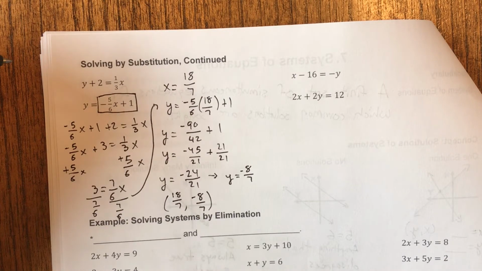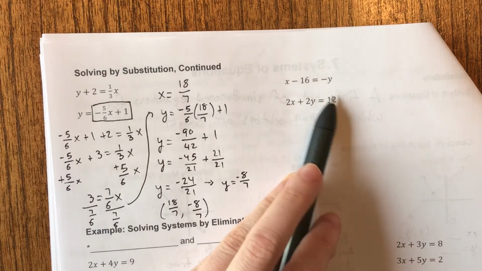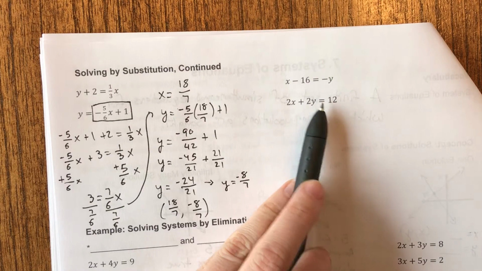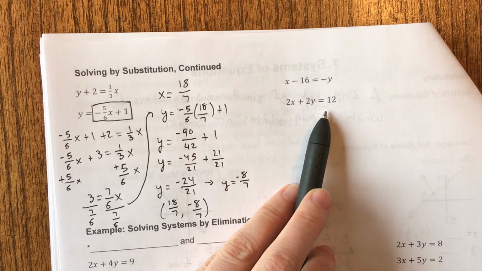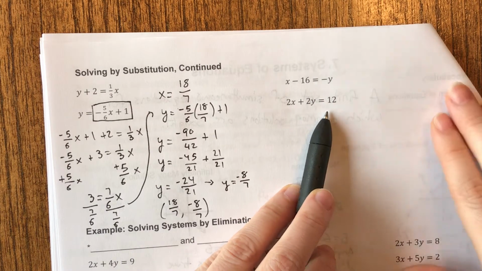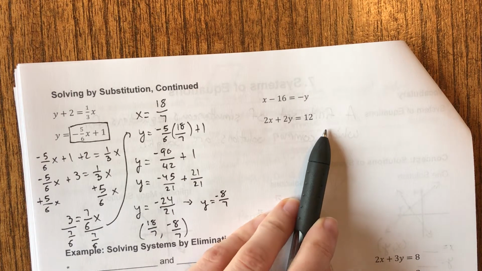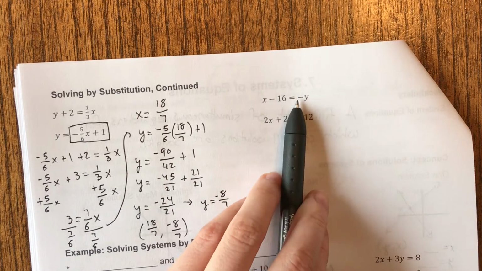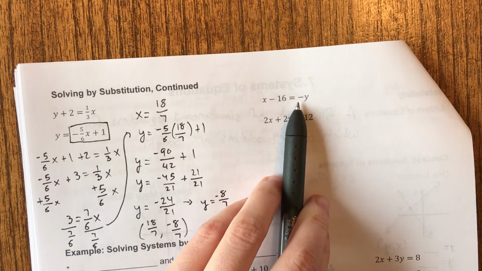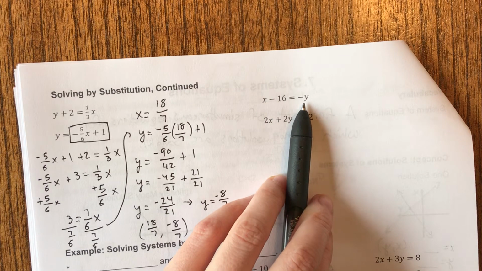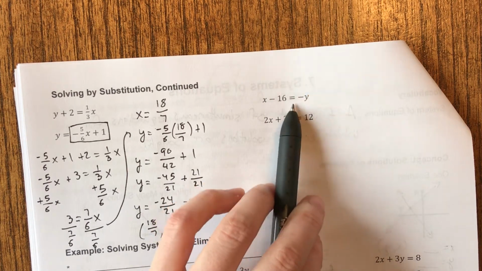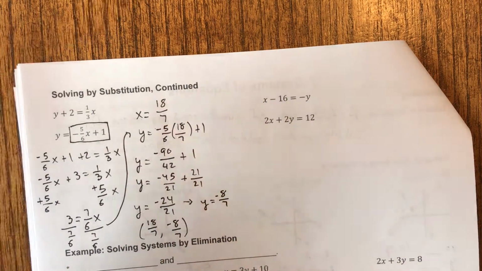And then finally here, we've got x minus 16 equals negative y, and 2x plus 2y equals 12. In this case, we actually don't have a lonely variable yet. We need to solve one of our equations to make a lonely variable. And if I look at this equation on top, I think to myself, it'd be really easy to change this negative y to a positive y. It's not a lonely variable yet because it's negative, and we want the positive version.